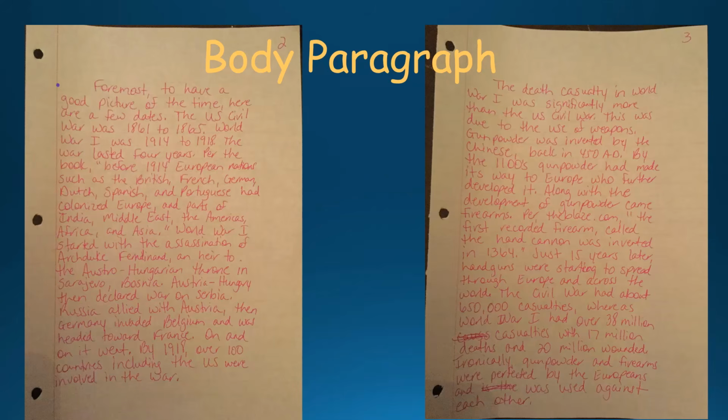The first thing is you always want to indent the first word in your paragraph. Next, you also want to add a transition word. So when we start our first body paragraph, a transition word like "foremost" would be very, very good.